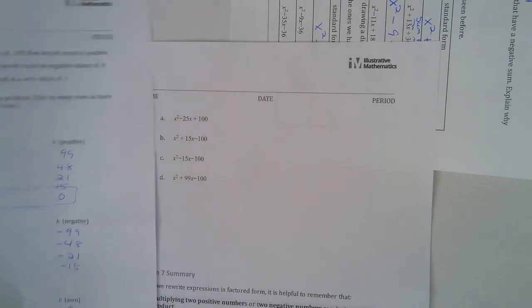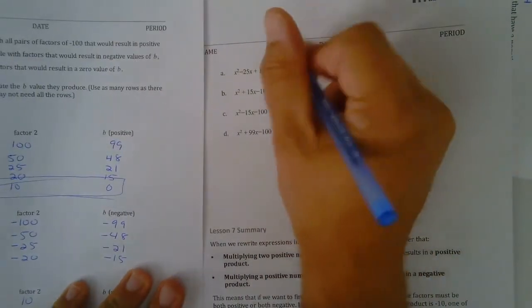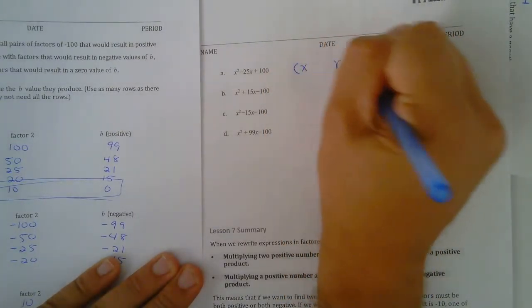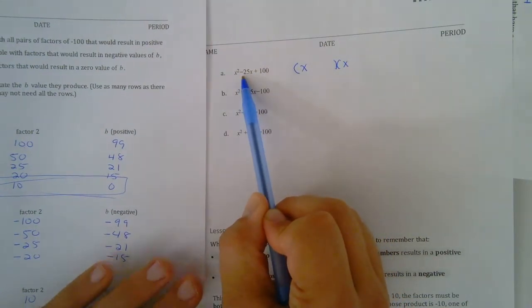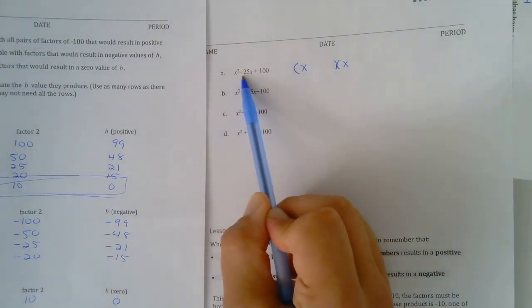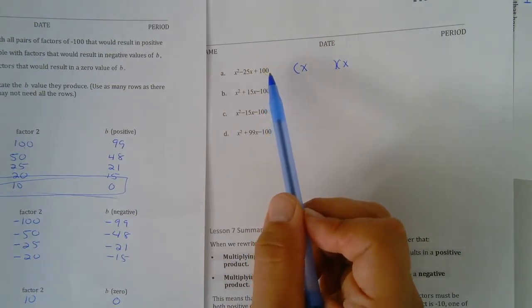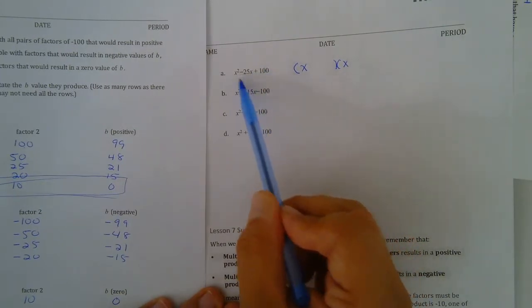So what we can do is use our answers here kind of as a little bit of a cheat sheet. So if we have here x and x, we need factors of 100 that sum together to be negative 25. So if I'm looking at that, and I'm thinking about, well, which ones might that be?